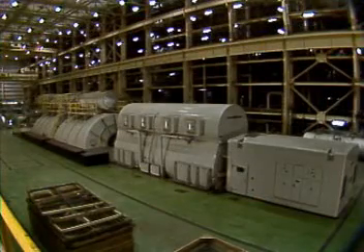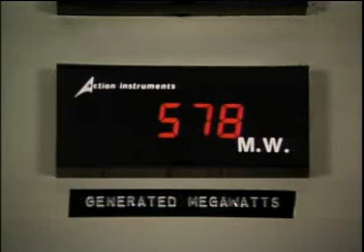The amount of electricity that a generator produces is commonly measured in watts. The generators in most power plants are capable of generating millions of watts of electric power. 1,000,000 watts is a megawatt.